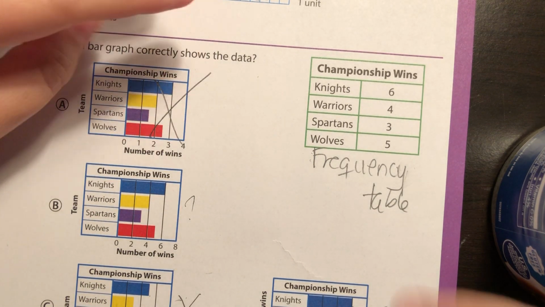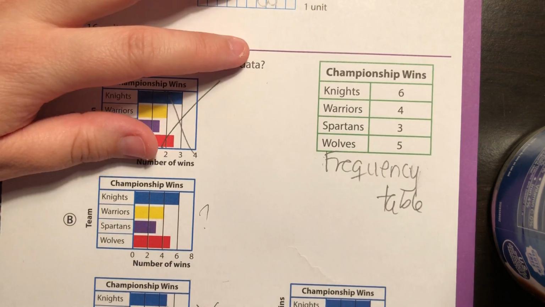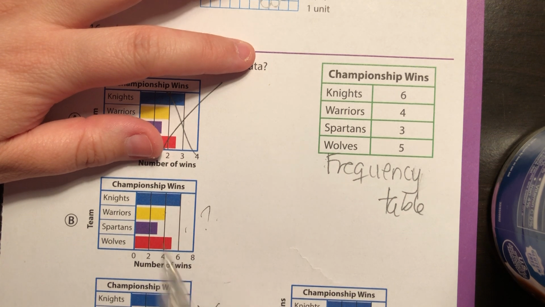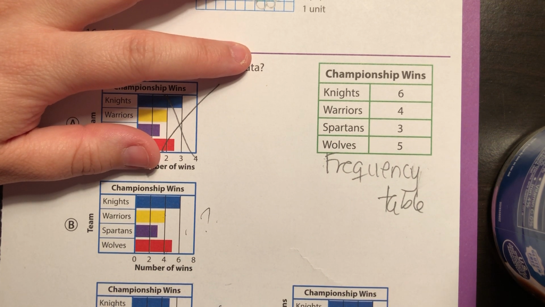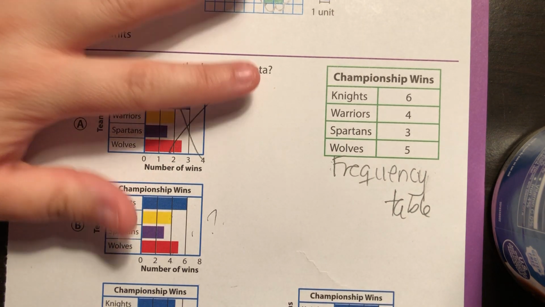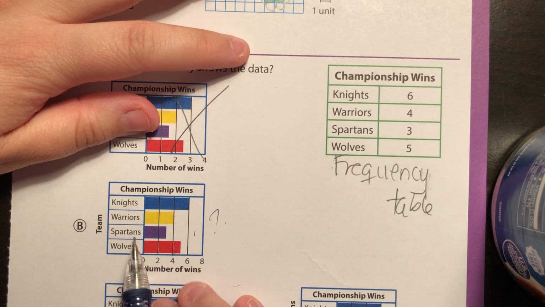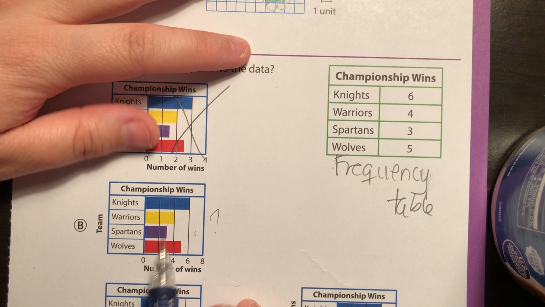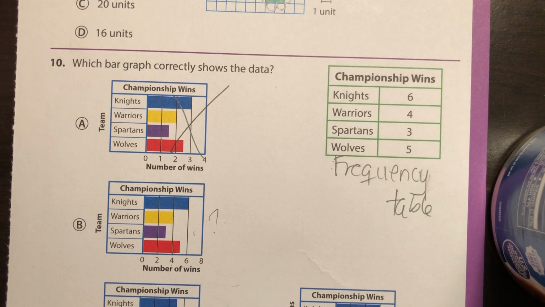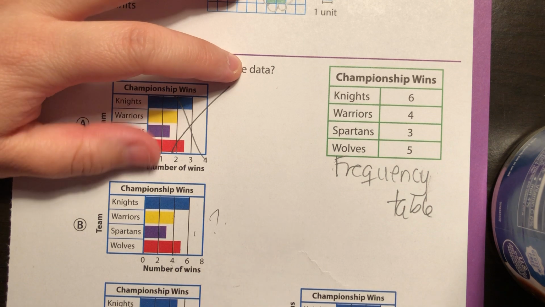So let's look at the warriors now. The warriors should be at 4. These 2 were the ones still available. Warriors are stopping at 4 here, so that's still a contender. And they're stopping over here at 4 too. Both of the options are still there. Spartans need to stop at 3. Spartans here are between 2 and 4. Yep, that's 3. Spartans here between 2 and 4. That's also 3. And then the wolves are at 5. Okay, so then 5, 5.